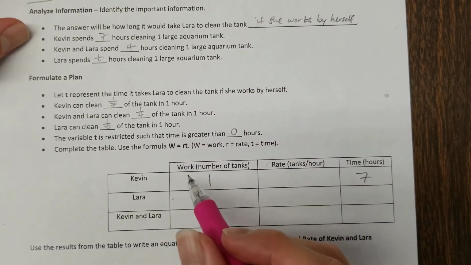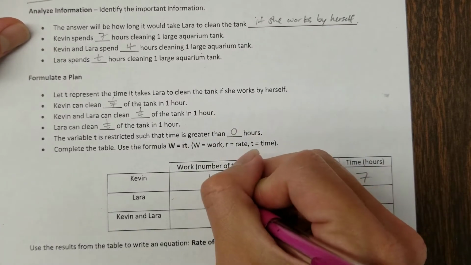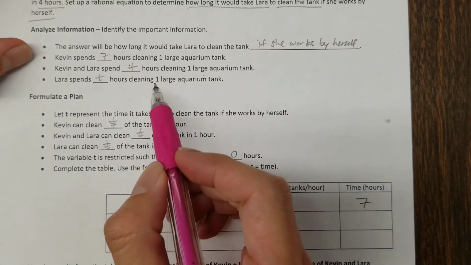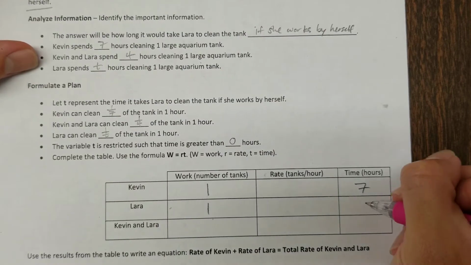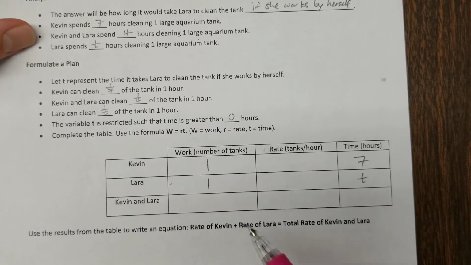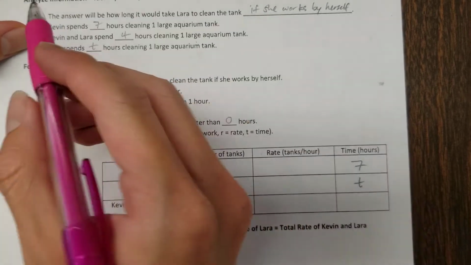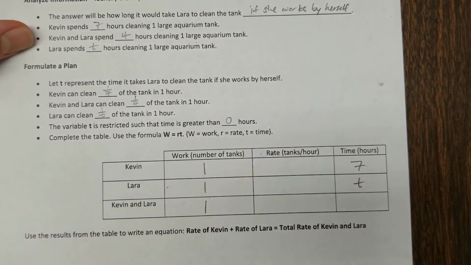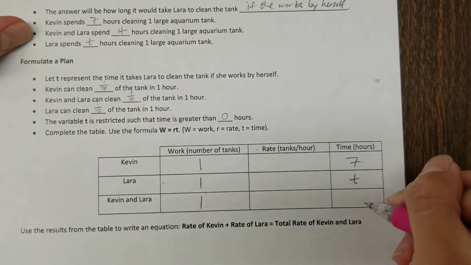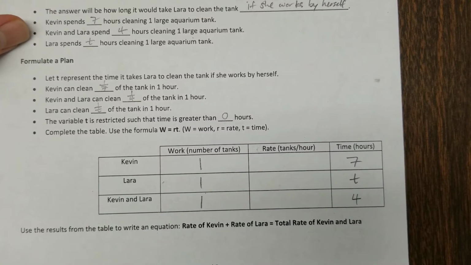Lara is working on one tank, but we don't know how many hours she's working on it. If Kevin and Lara work together on one tank, it takes them 4 hours.